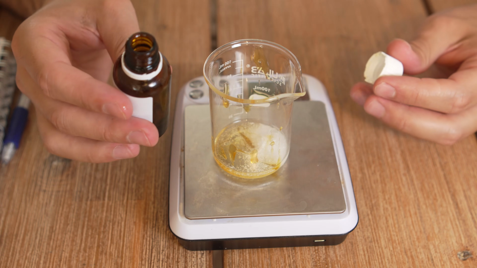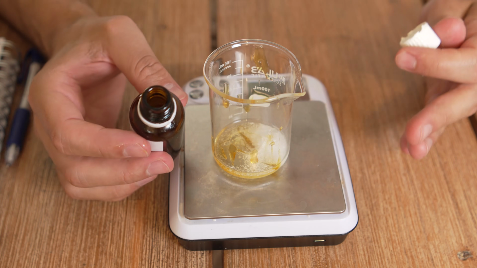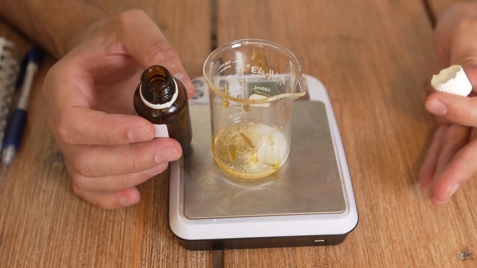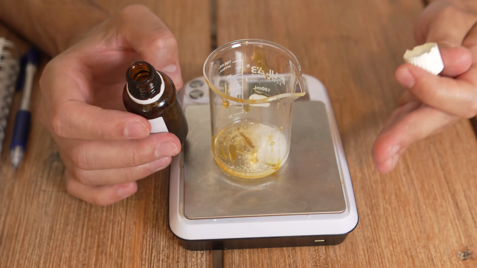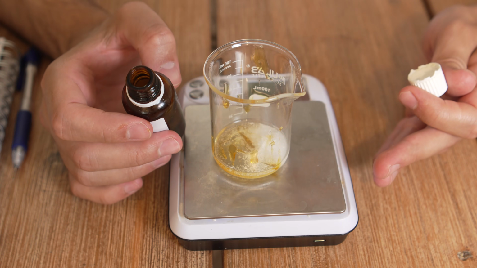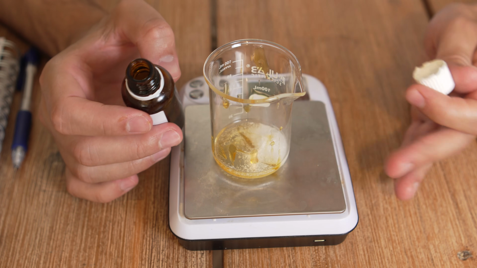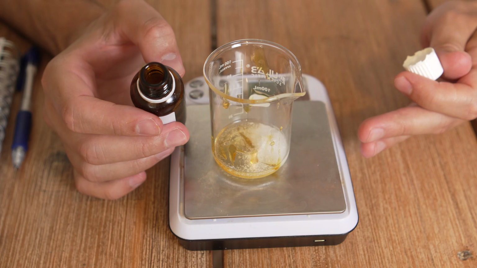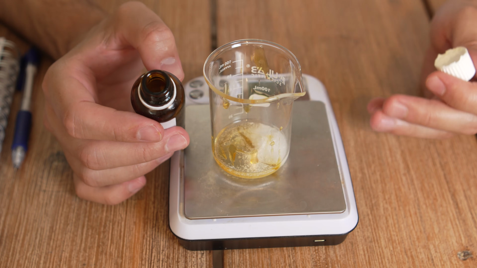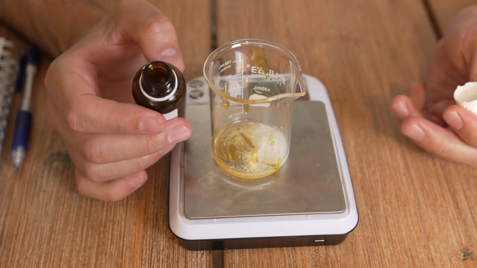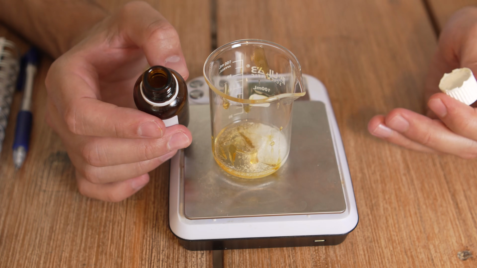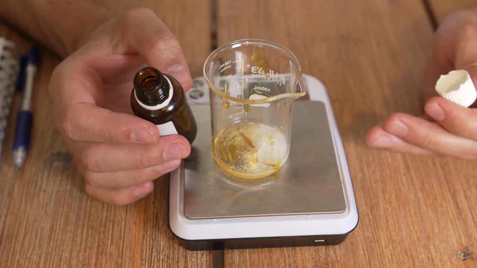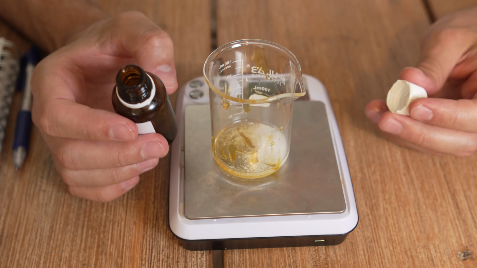Because neroli has a citrusy aspect and it's very bright as an essential oil, it basically introduces a light into the base note that is very rich and dark. Our base note right now is very deep, very rich, very intense, and slightly dark and animalic. So we want to brighten things up a bit, and that's why we add neroli.